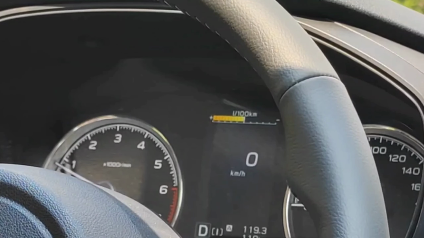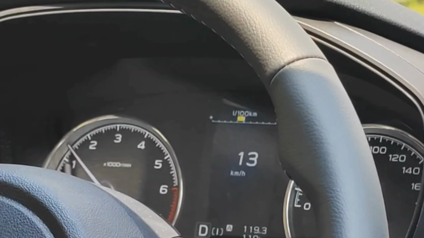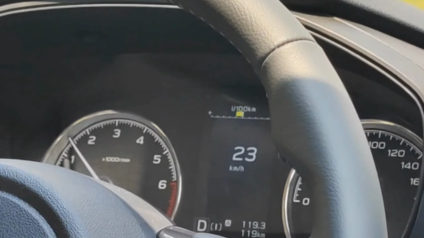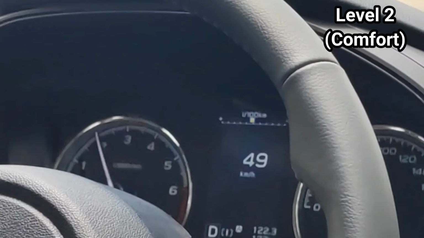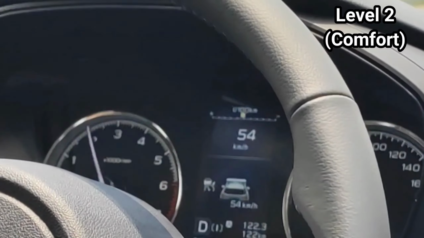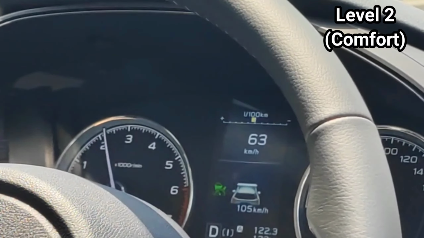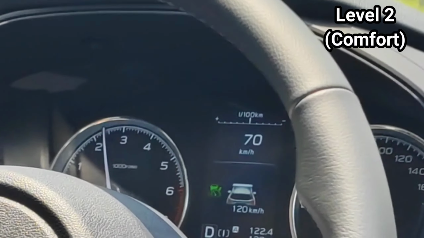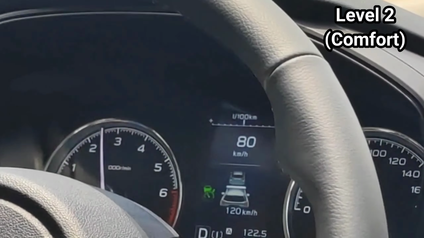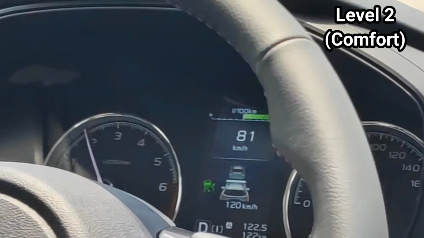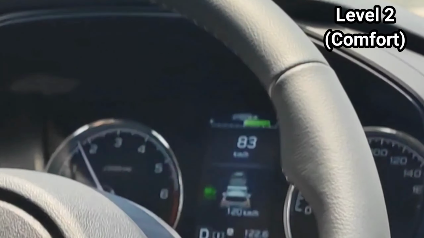So same thing, I would set it to 120, and I would try to let it accelerate from 80 kilometers per hour. Now same thing, setting it to 120. Okay, let me detect the vehicle in front first. Okay, and it's empty on the first lane.